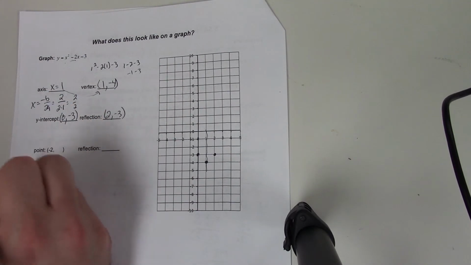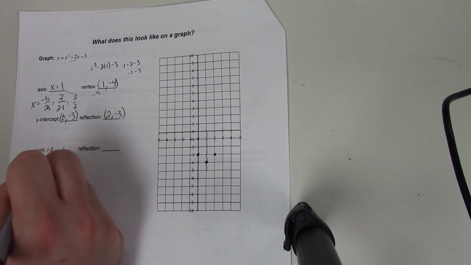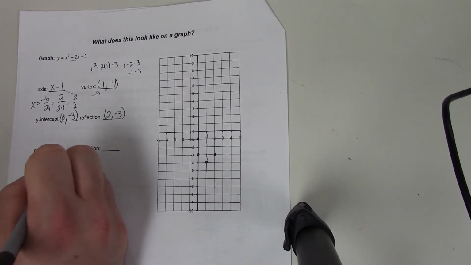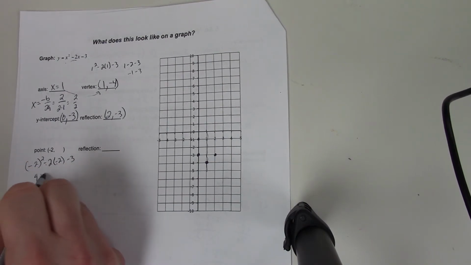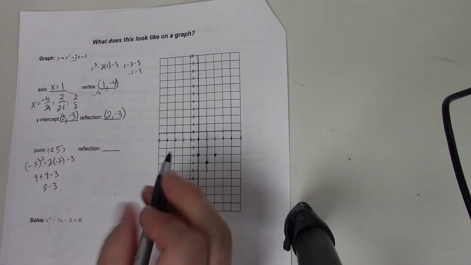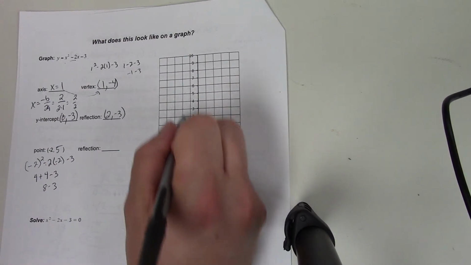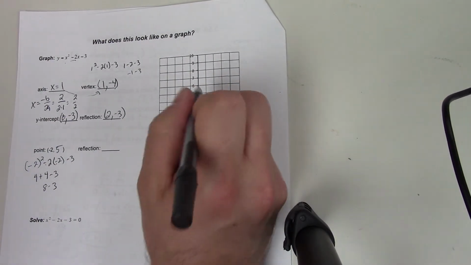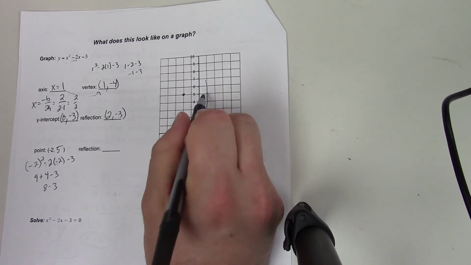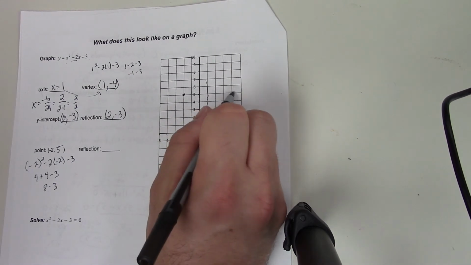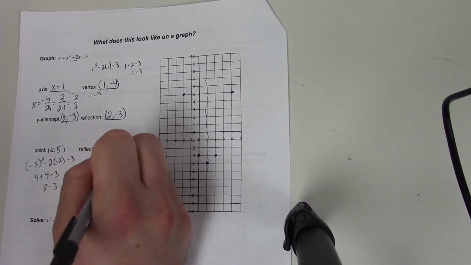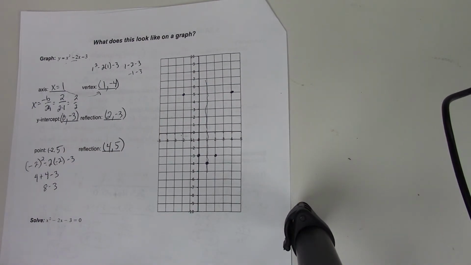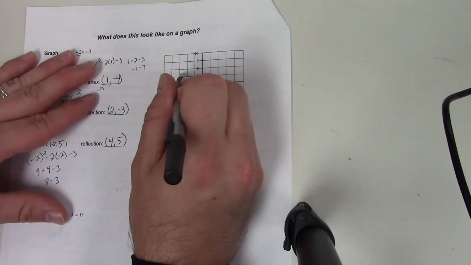For negative 2, of course, we plug that in, so negative 2 squared minus 2 times negative 2 minus 3 gives me 4. Negative times a negative is positive, and 8 minus 3 is 5. So negative 2, 5, way up here. And again, where's my line of reflection? It's right here, so I got to go 3 from it, so I got to go 3 more this way, which gives me 4, 5. Now that I have those, I can connect my dots, and here's what I want you to see.